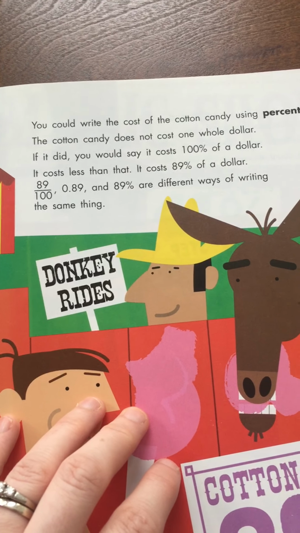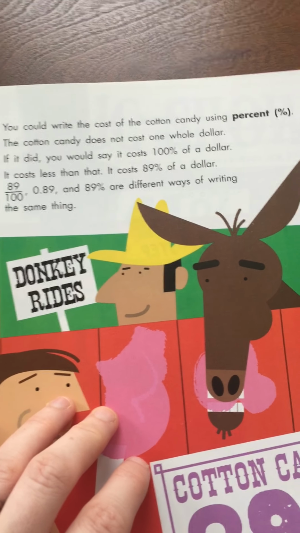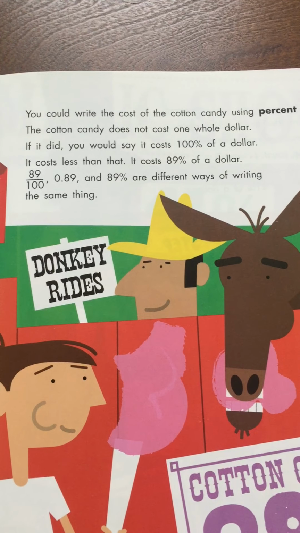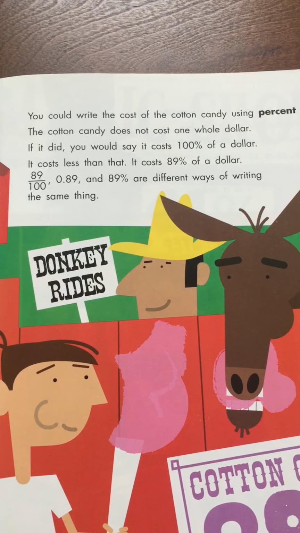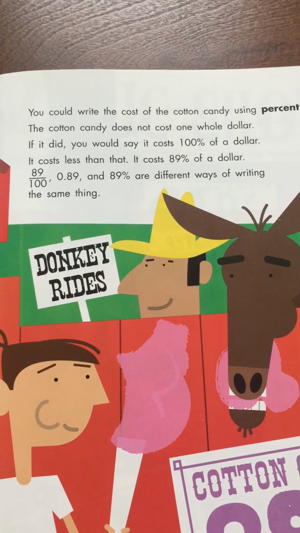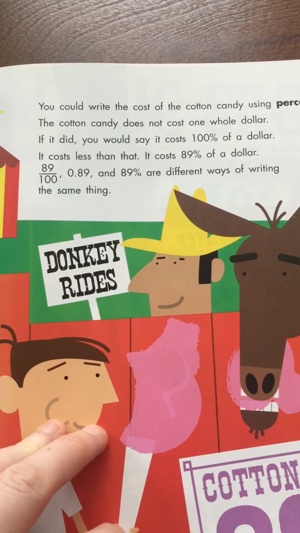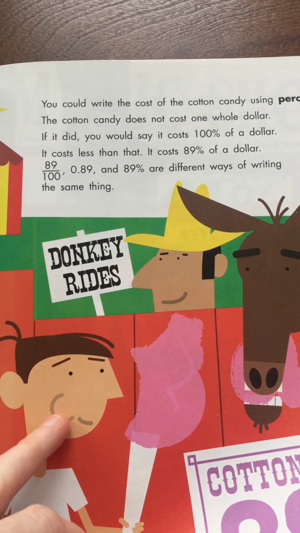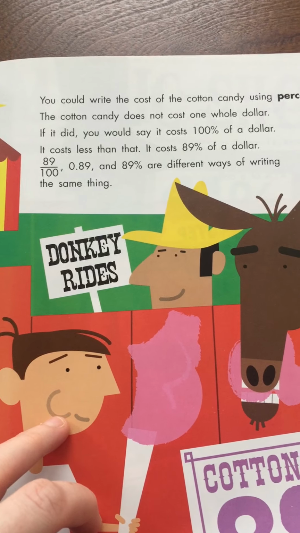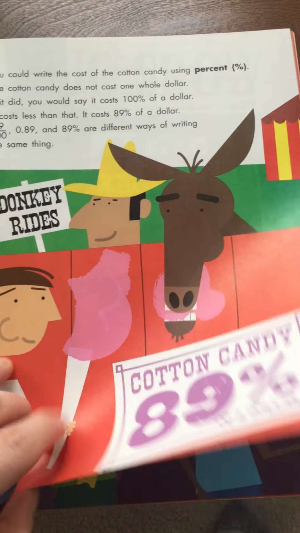You could write the cost of the cotton candy using percent. The cotton candy does not cost one whole dollar. If it did, you would say it costs 100% of a dollar. It costs less than that. It costs 89 cents of a dollar. 89 over 100, 0.89, and 89% are all different ways of writing the same thing.